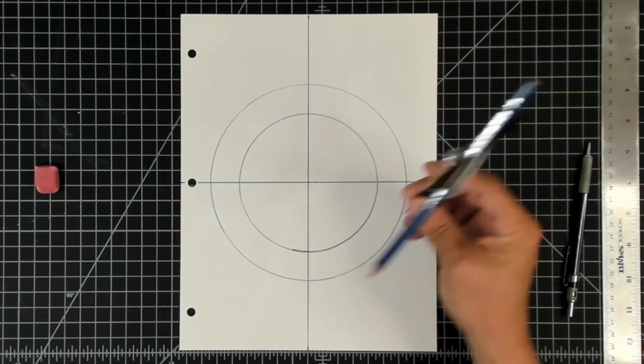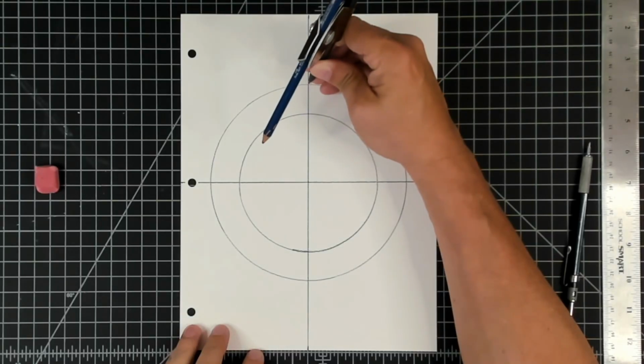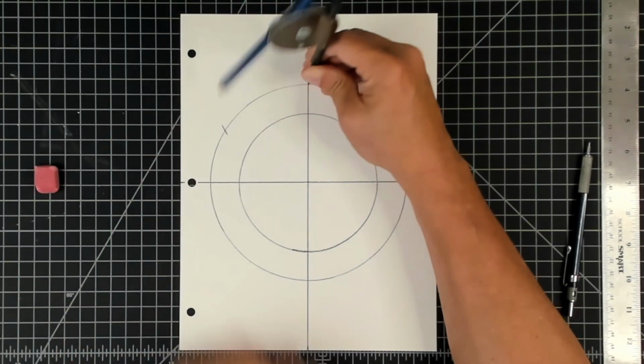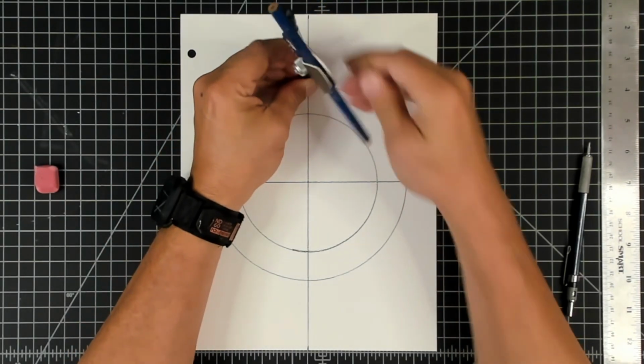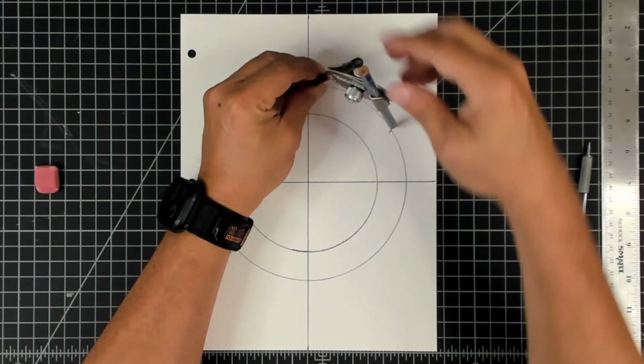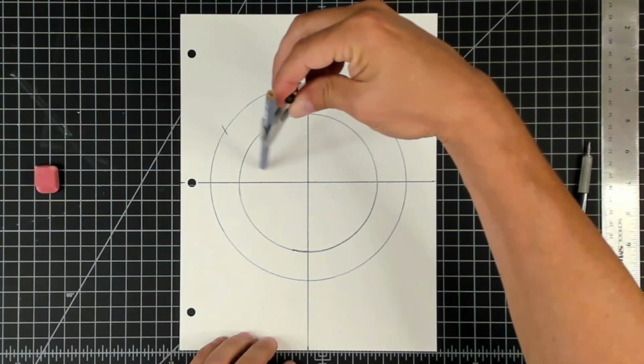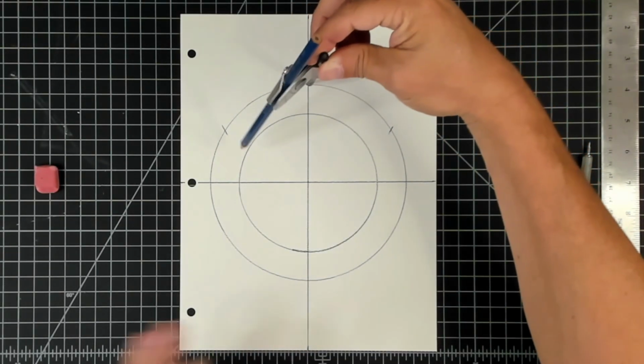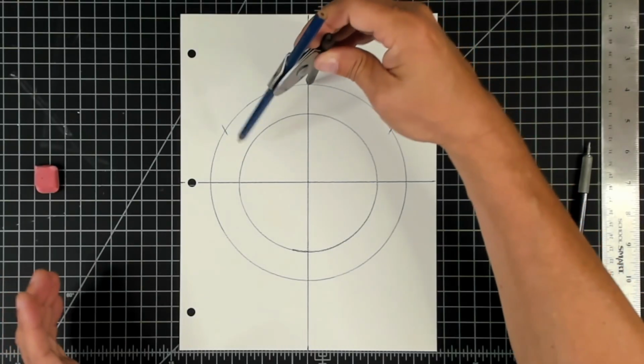Not a full circle, just a small arc. I'm going to start here at the top, put a little line right there, put a little line over here. So it's almost as if I was swinging this circle all the way, making a whole half circle, but I don't need to do that because that's going to be a whole lot to erase, okay? Let's keep it simple.